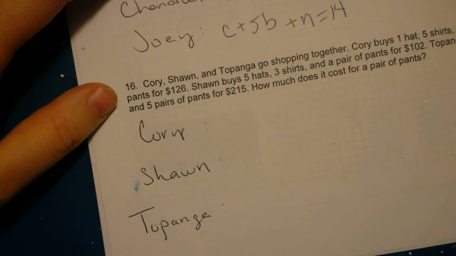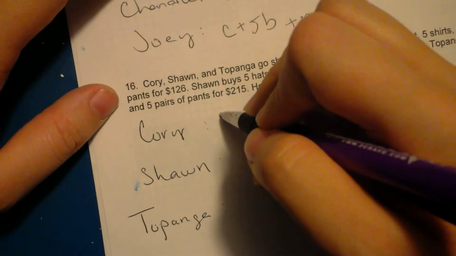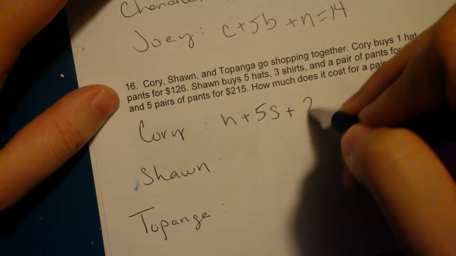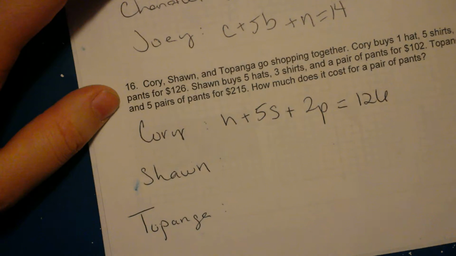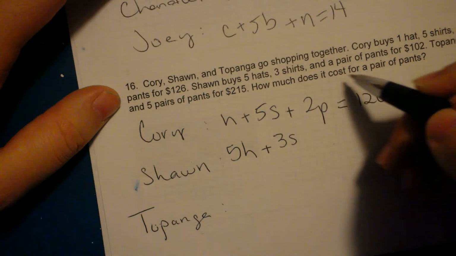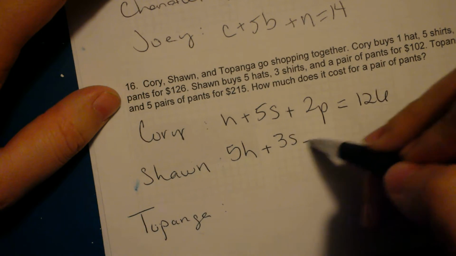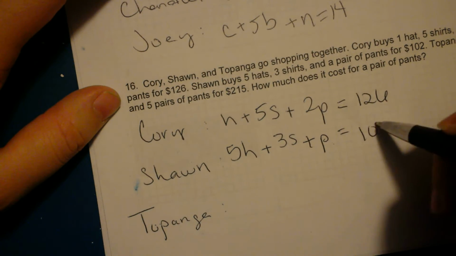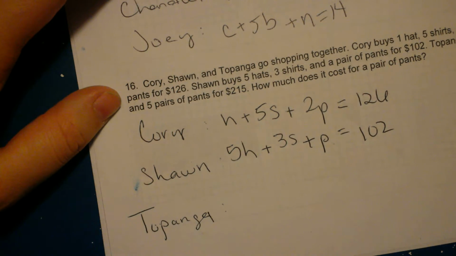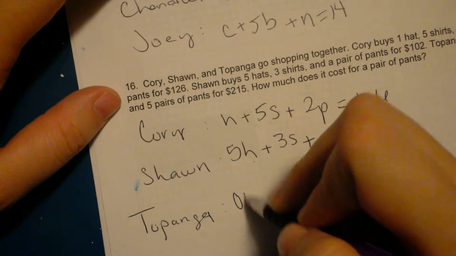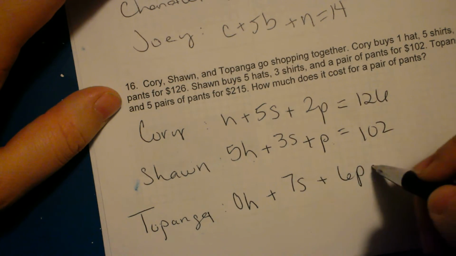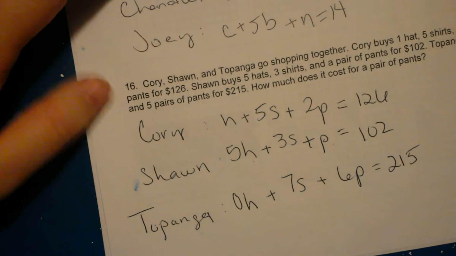So Corey buys 1 hat, 5 shirts, and 2 pairs of pants. So hat plus 5 shirts plus 2 pairs of pants equals $126. And then 5 hats plus 3 shirts plus 1 pair of pants equals $102. And then Topanga buys 0 hats plus 7 shirts plus 6 pairs of pants, and that equals $215.